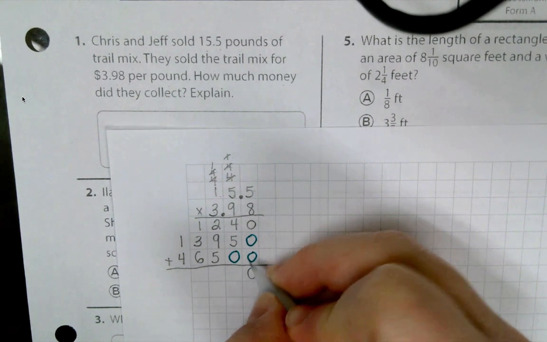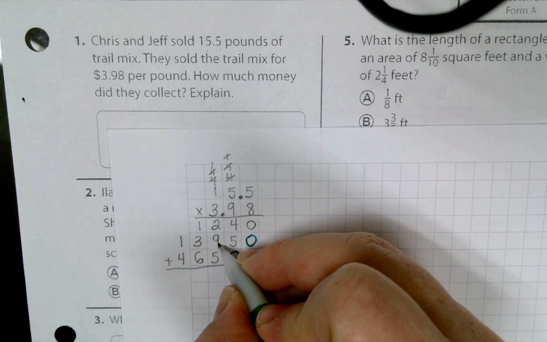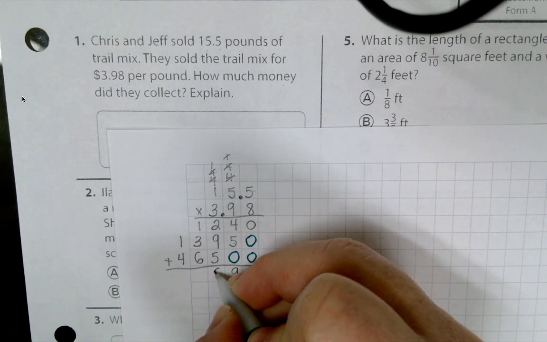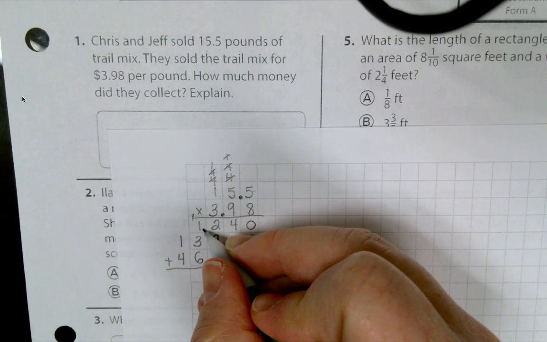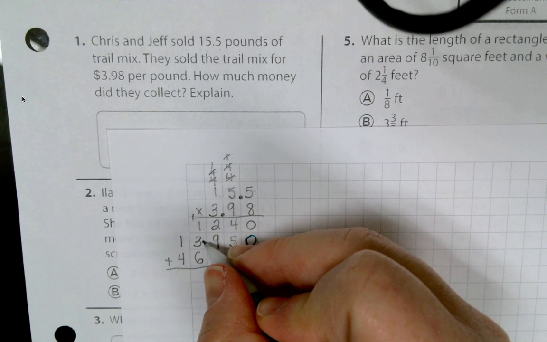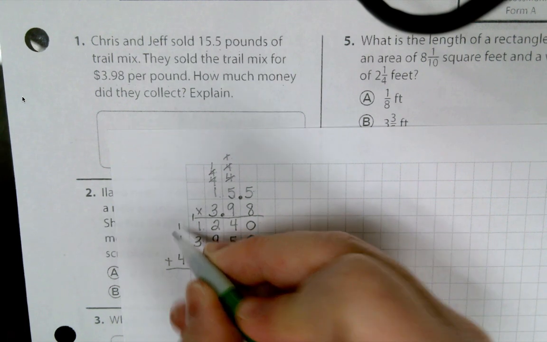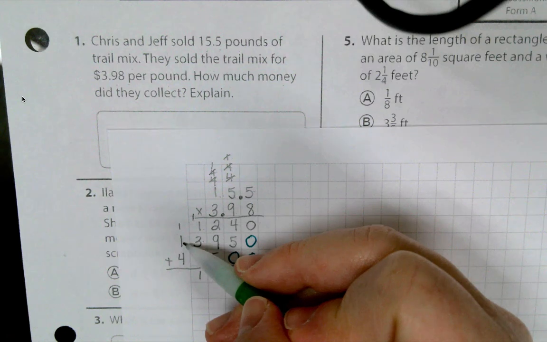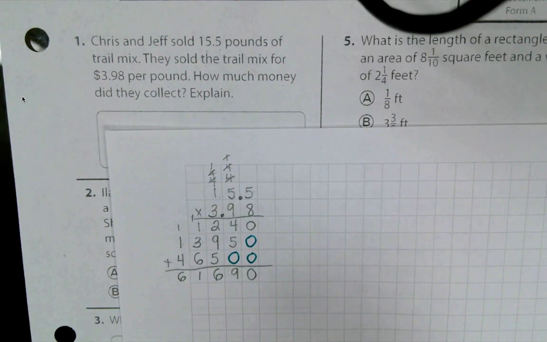So 0. 4 plus 5 is 9. 2 plus 9 is 11. Plus 5 more is 16. 1 plus 1 is 2. Plus 3 more is 5. Plus 6 more is 11. Carry. And then 4 plus 1 is 6. But we're not finished yet, okay?